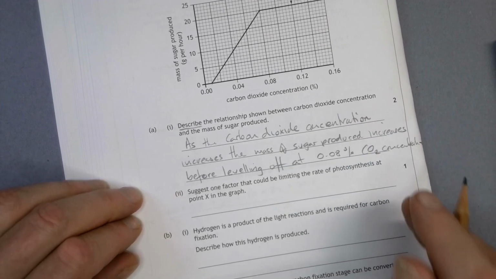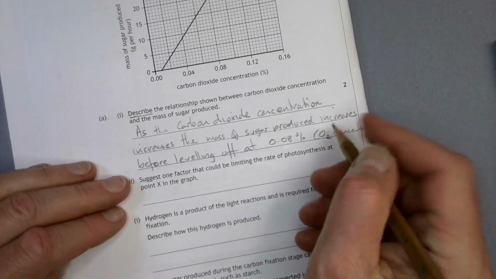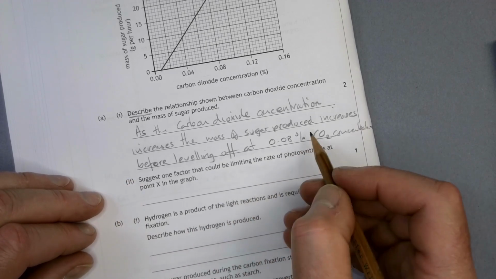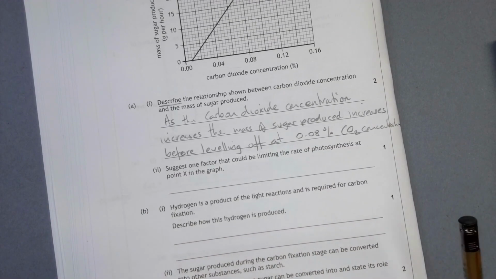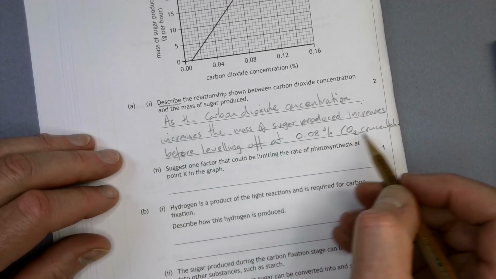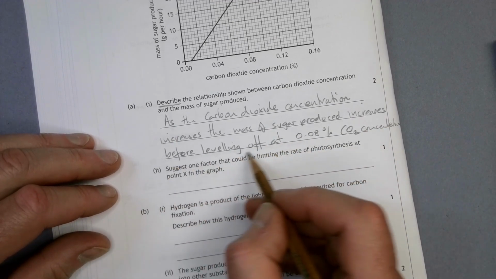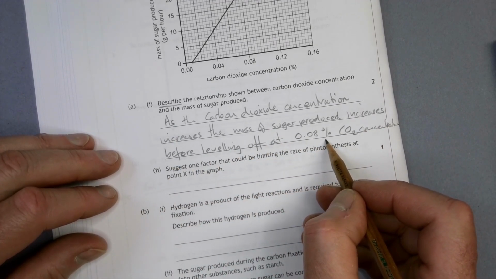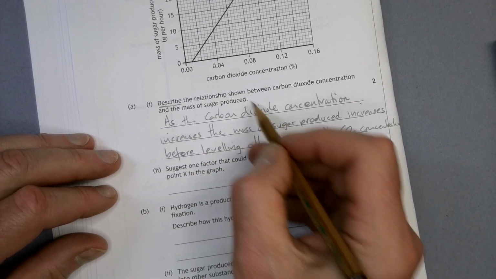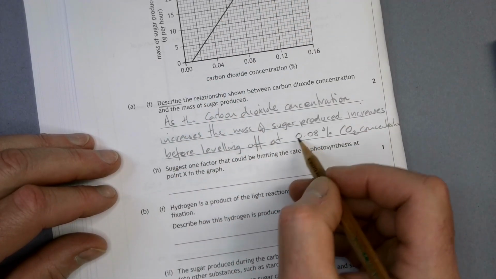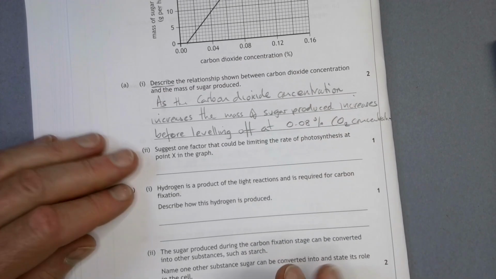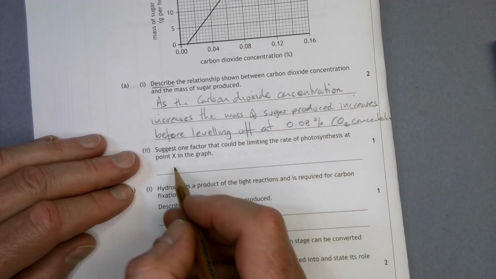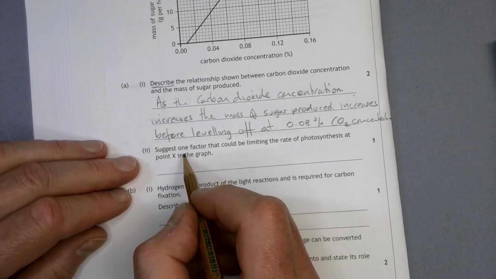You're not allowed to write in there, right? So you might have to put it underneath. Okay, that's quite a lot to fit into those 3 lines. Your writing's probably smaller than mine and better. So you've got to say, then levels off. If you don't say levels off, you don't get the second mark, okay? You get 1 mark for this, that's the relationship there. You get 1 mark for the levelling off. It's a wee bit funky there that you don't start it absolutely at 0. Anyway, let's move on.